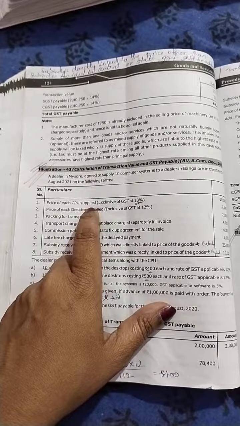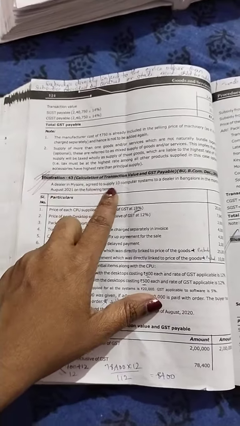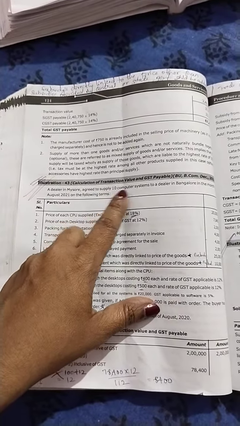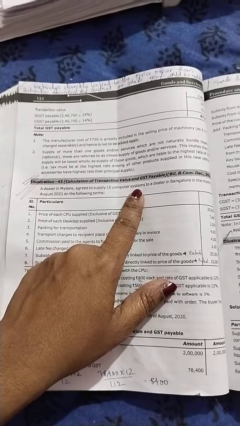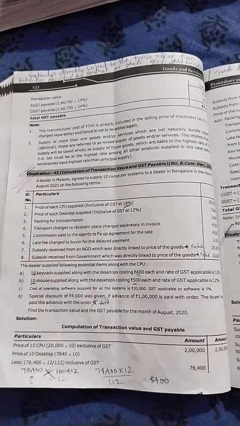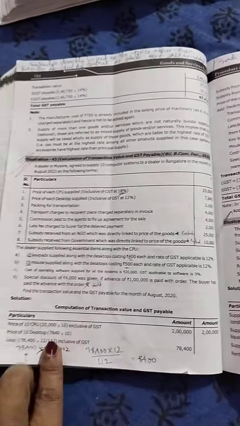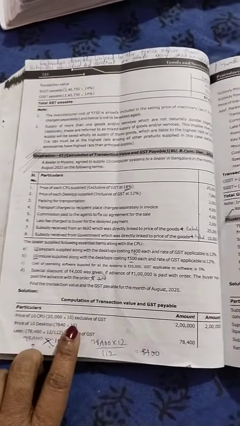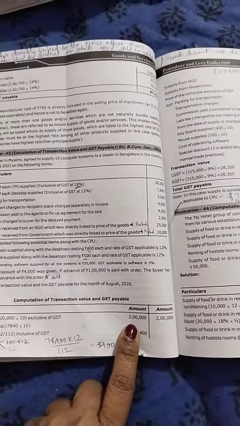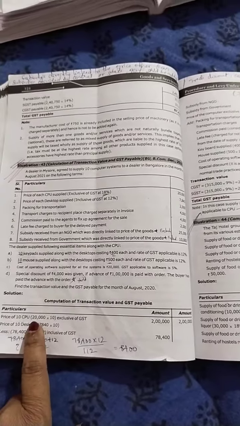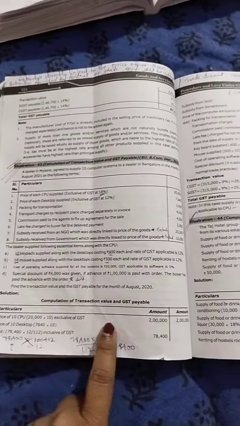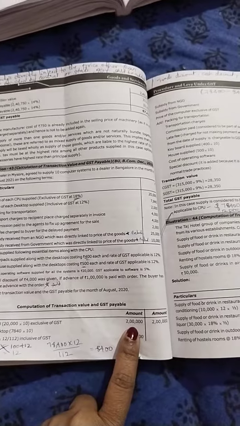If that is a doubt for you, then in the very first sentence it is clearly mentioned that 10 computer systems were supplied. For 10 computer systems, how many CPUs will be needed? Obviously 10 CPUs. Each CPU costs 20,000, so it is 20,000 into 10, and that's going to cost you 2 lakhs. This is the price of 10 CPUs, exclusive of GST.